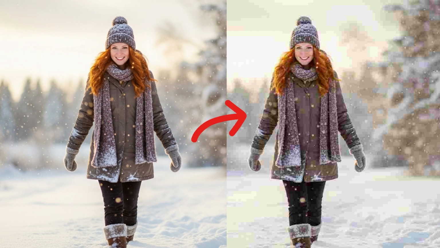Do you want to reduce quality of your images but you don't know how to do it? Then this video is for you.